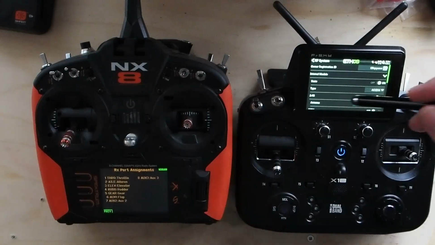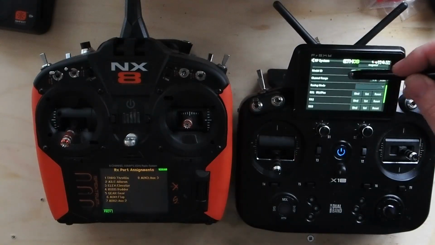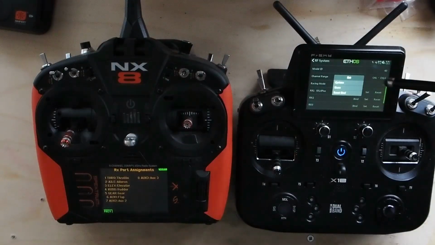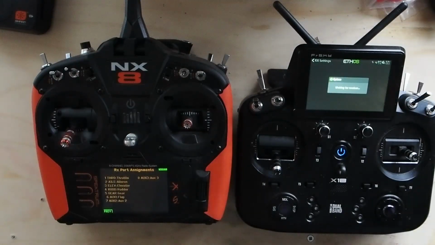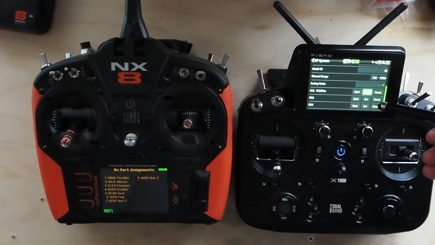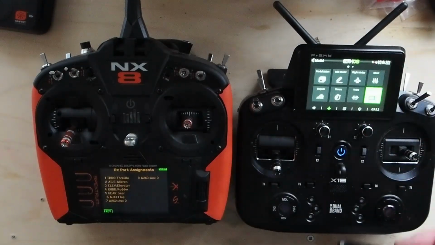On Access and later, you have a lot more flexibility. You go into the setup, you pick options, and it's not going to do anything here because it needs to talk to the receiver to do so. The receiver's in the airplane and it's powered off right now, and it comes back with no response from receiver. But in there, you can pick each port.